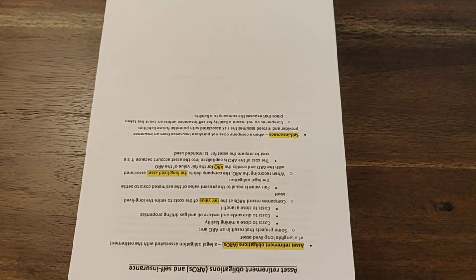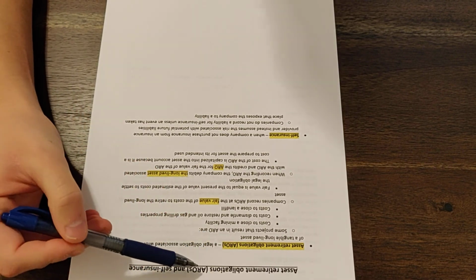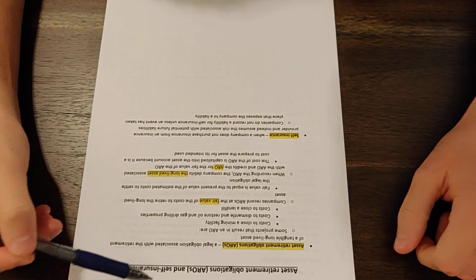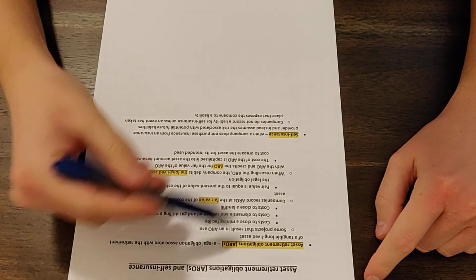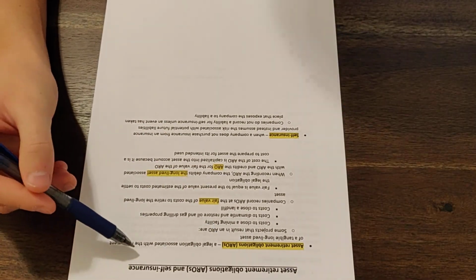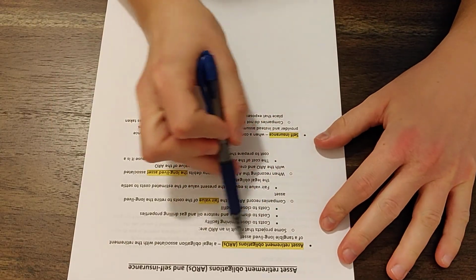Hello everyone, in this video today we're going to be going through the topic of asset retirement obligations, AROs, and then a very quick discussion about self-insurance. Okay, the main focus is AROs, but we do have this other topic of self-insurance to cover a little bit as well. Okay, so what is an asset retirement obligation?